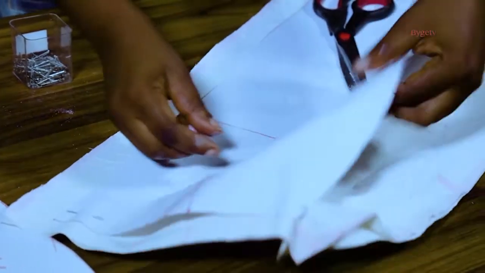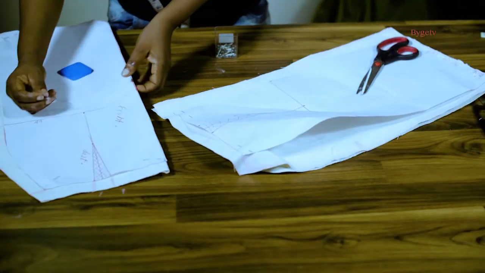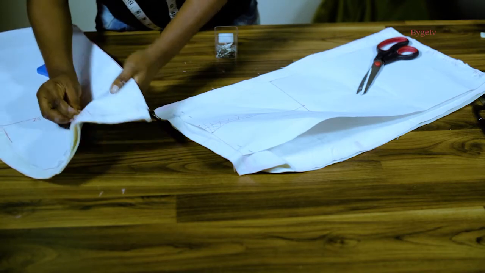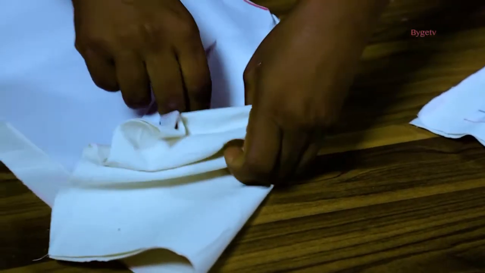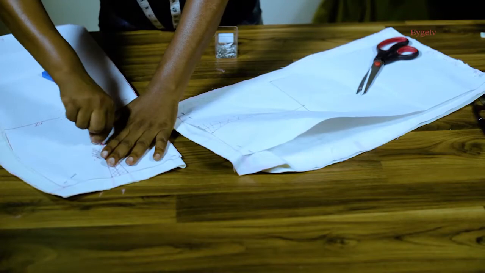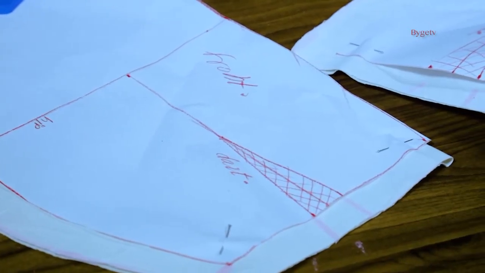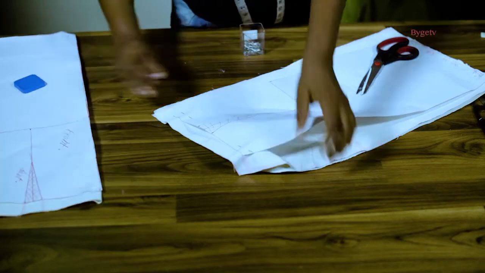That way I don't make a mistake. So I've done that for the back. Put it through the dots. Mark it so I don't make a mistake. On both sides. So I take that out. I also want to mark the zip line.